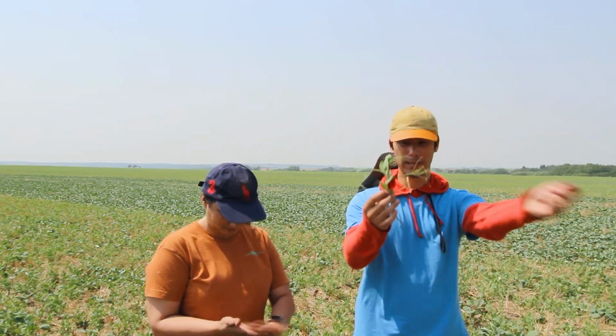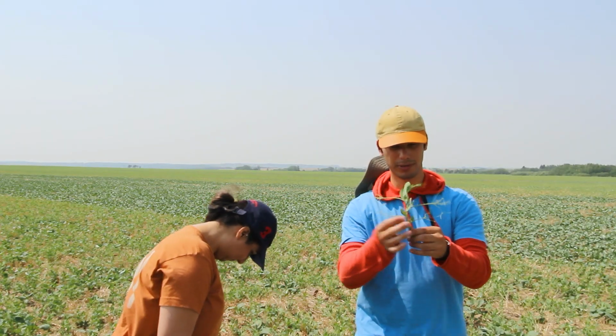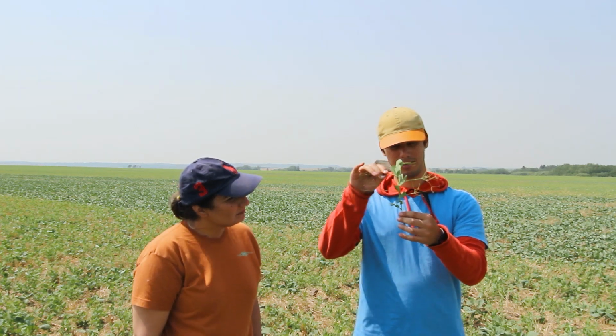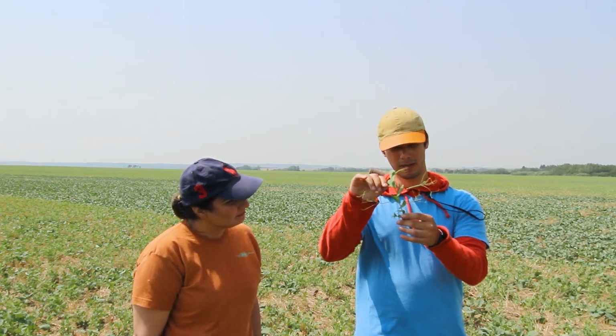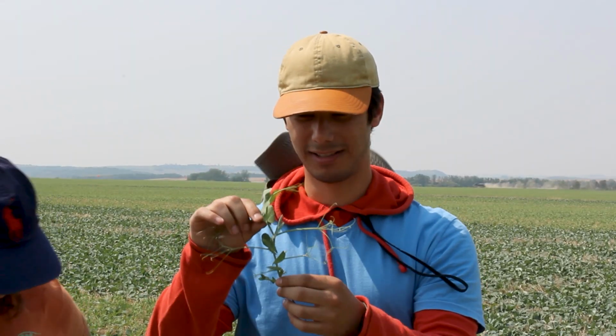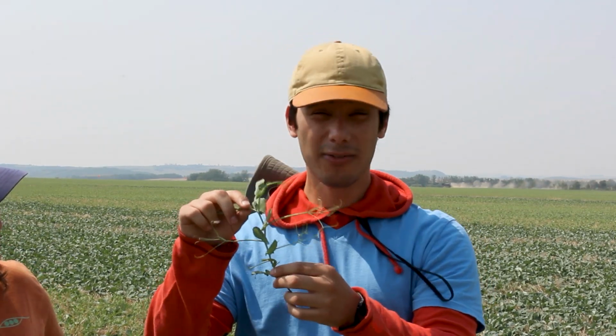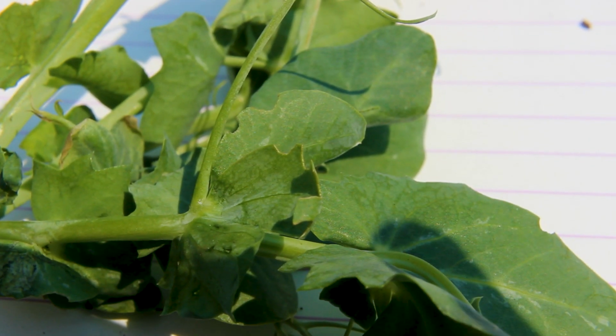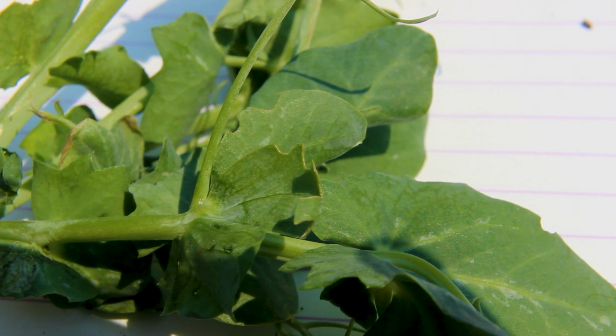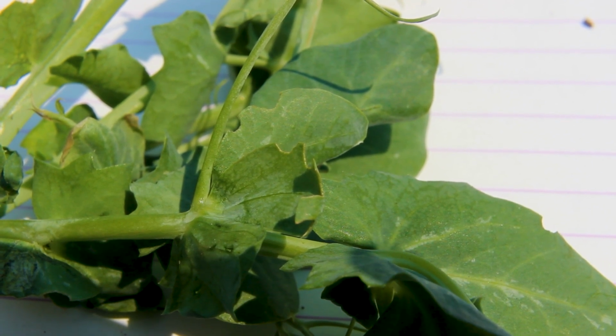So here we have a field pea plant. It has been uprooted, but you can see the nice pretty plant we have going on here. Now, pea leaf weevils, as their name suggests, love field peas. And the characteristic damage that they have is notching. It's very characteristic and very easy to tell apart.